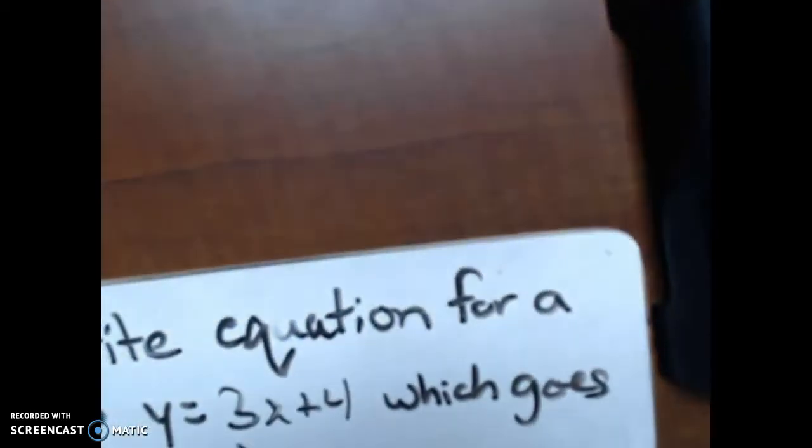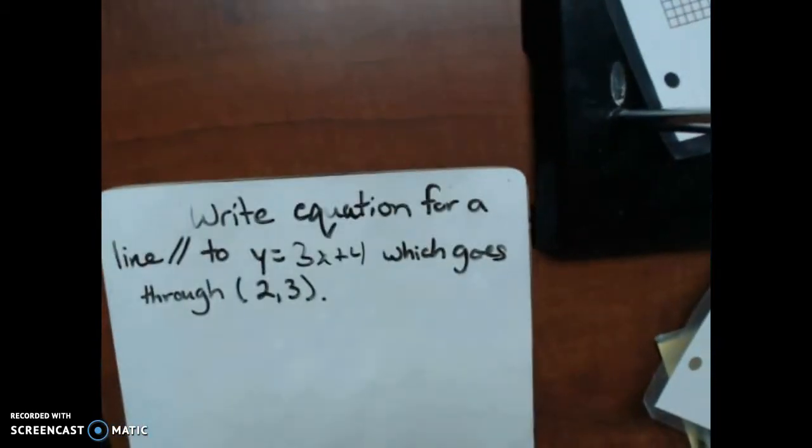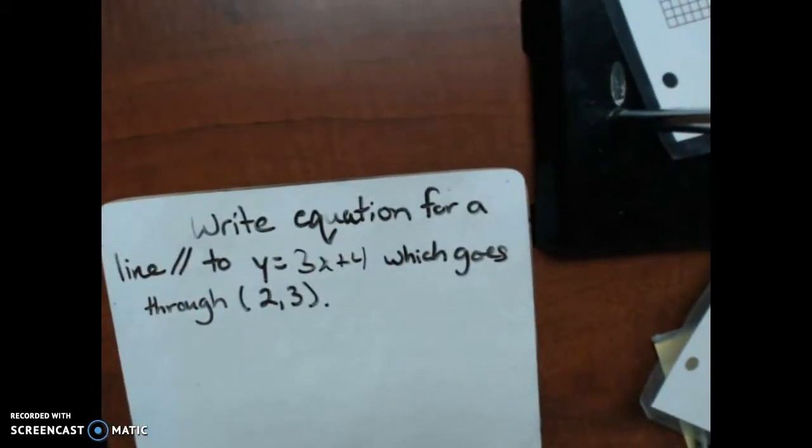Okay, well, our next example is to write an equation for a line that's parallel to this line, but that goes through the point 2, 3. Goes through the point 2, 3.